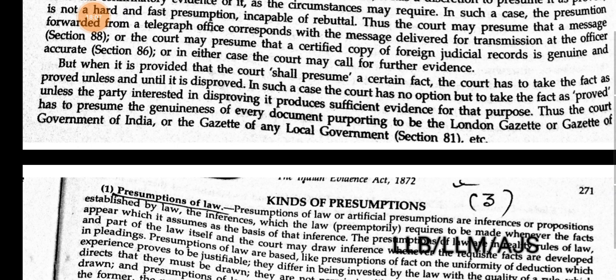In such a case, the court has no option but to act. The word "shall" is used here. The court has no options. There is no discretionary power on the part of the court but to take the fact as proved, unless the party interested in disproving it produces sufficient evidence for this purpose, and that party disproving it must produce evidence which is, of course, of sufficient nature.